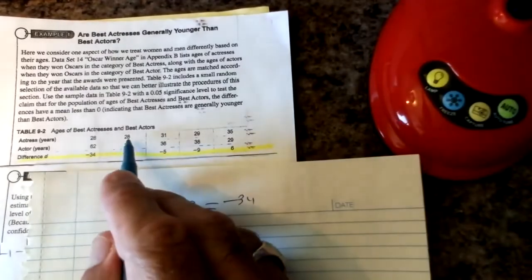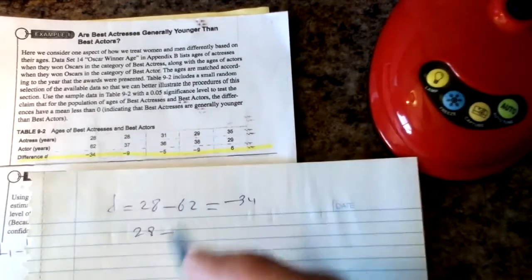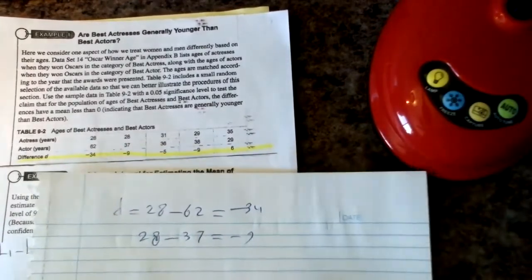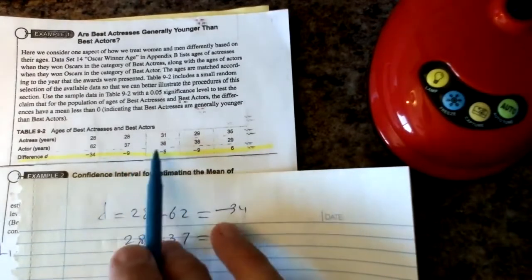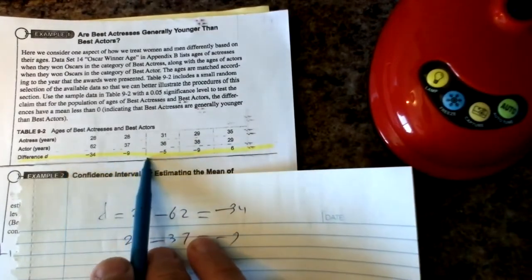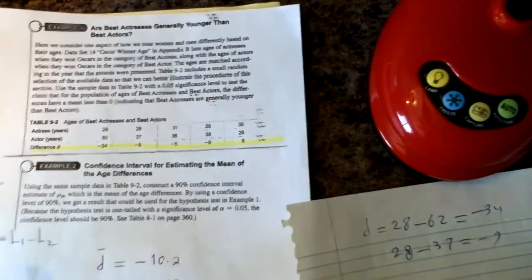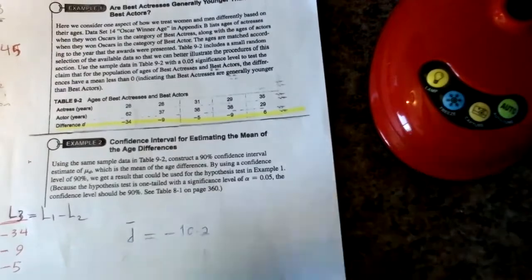The second number is 28 minus 37, and that gives you negative 9. So by subtracting these numbers, you came up with a new list. This new list, basically, if I want to use the calculator, I call this new list L3.